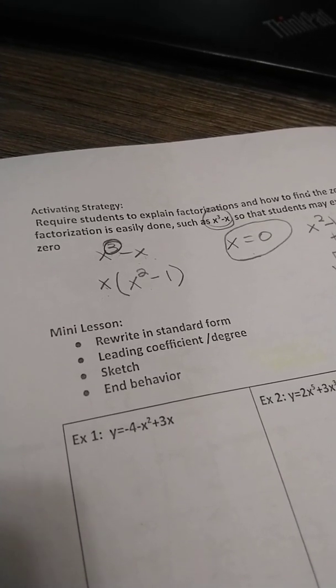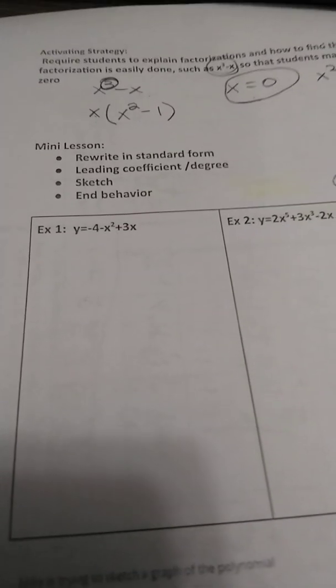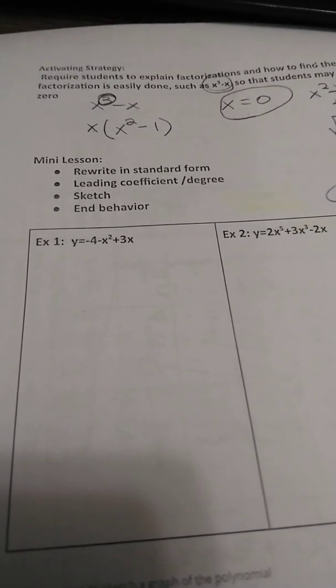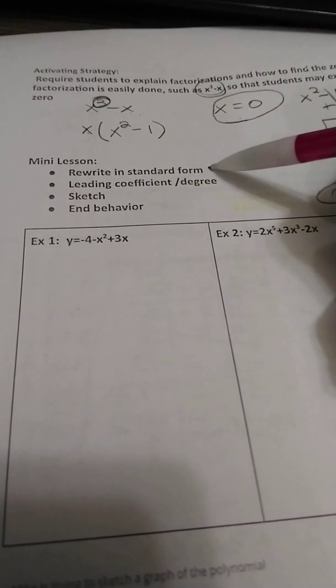So now we're going to start moving into sketching and talking a little bit more about end behavior and how the leading coefficient and the degree relate to all of those things. So in our first example, it wanted us to rewrite it in standard form first. Remember, standard form is that decreasing exponent order.